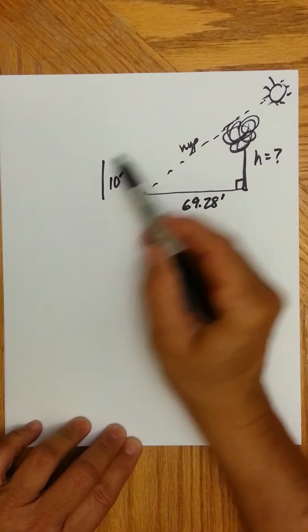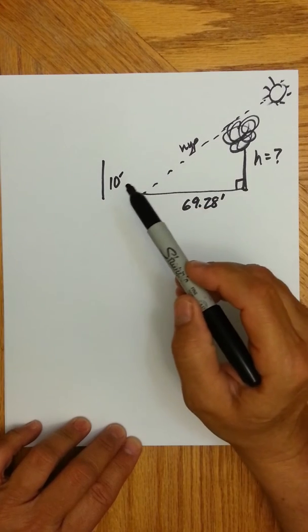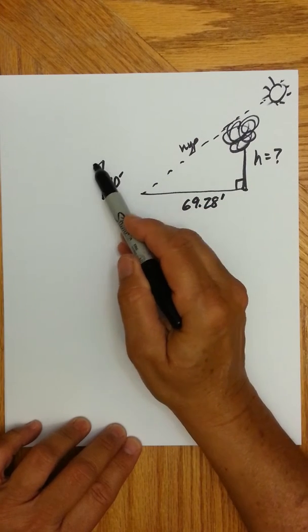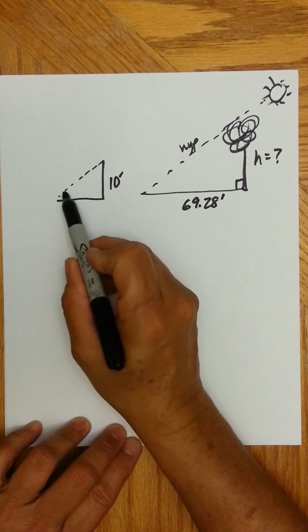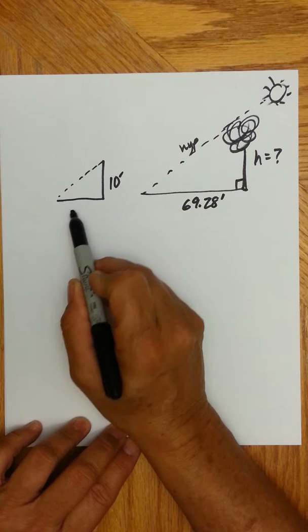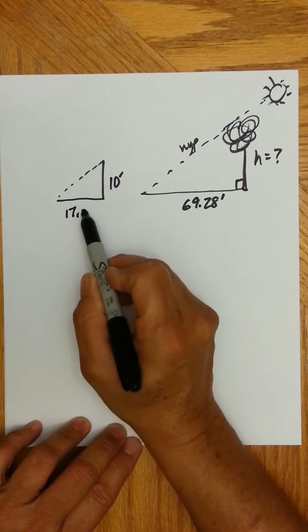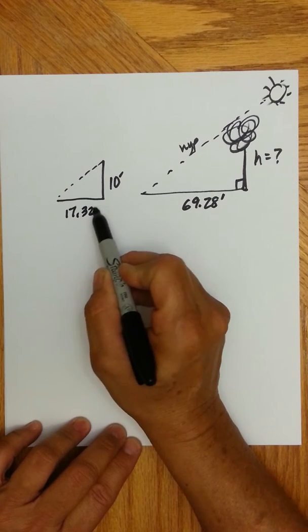And then of course the sun's rays at that location and that time of day are going to affect it the same way. So it'll cast a shadow. And of course I can measure this on the ground, let's say 17.32 feet.